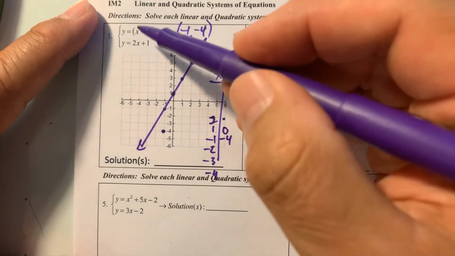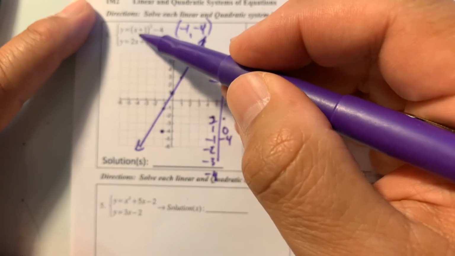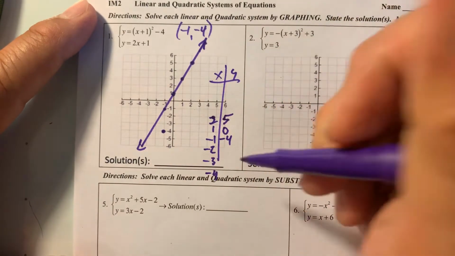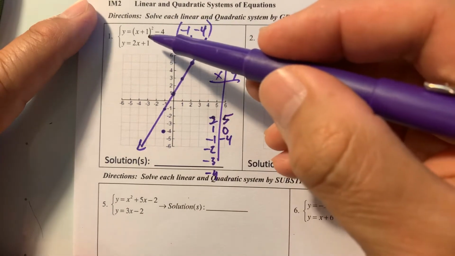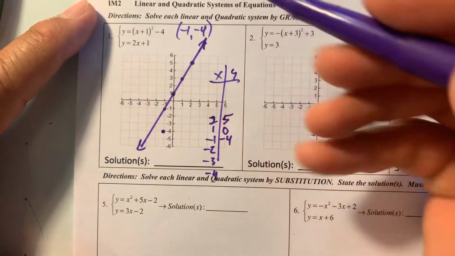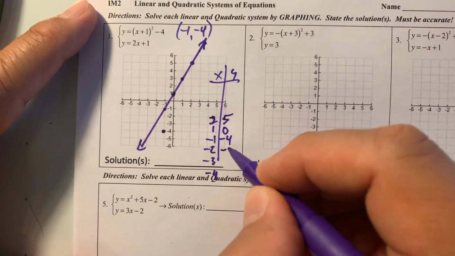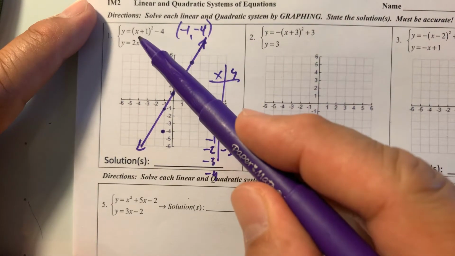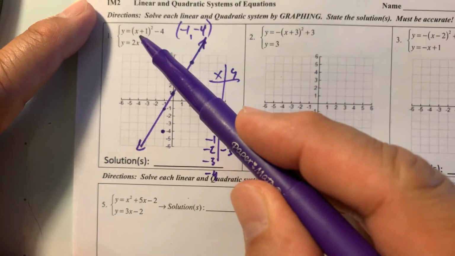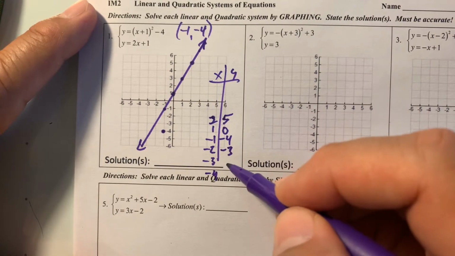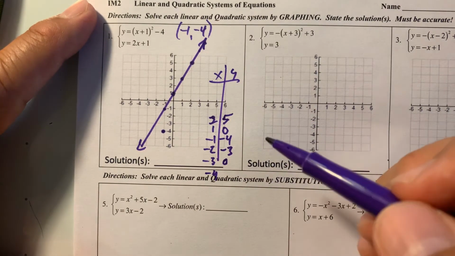If we plug in 2, we get 2 plus 1, which is 3. 3 squared makes 9. 9 minus 4 gives us 5. If we plug in negative 2, we get negative 2 plus 1, which is negative 1. Negative 1 squared is positive 1. 1 minus 4 is negative 3. If we plug in negative 3, we get negative 3 plus 1, which is negative 2. Negative 2 squared is 4, and 4 minus 4 makes 0.